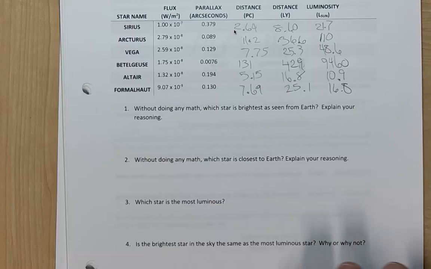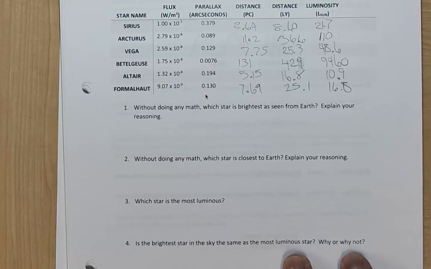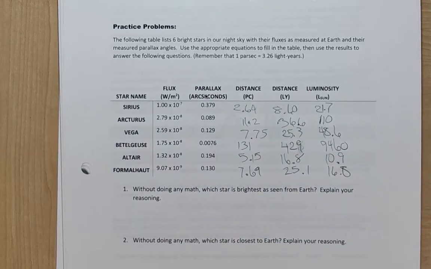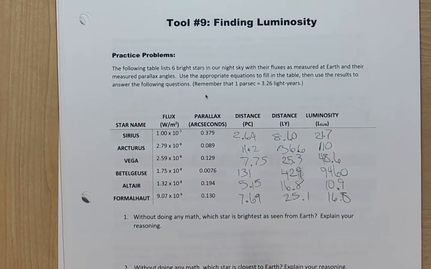But this is why I say, now we're getting somewhere, right? Now we know by these two little measurements, measure the parallax, measure the flux, and now we know two real things about these stars. We know how far away they are, and we know what their luminosities are. And now we're getting to know something real and physical about the stars.